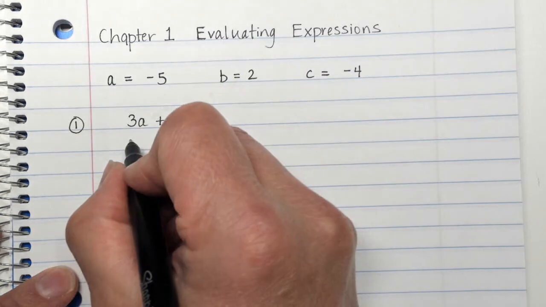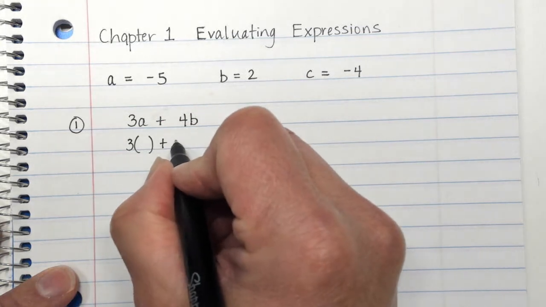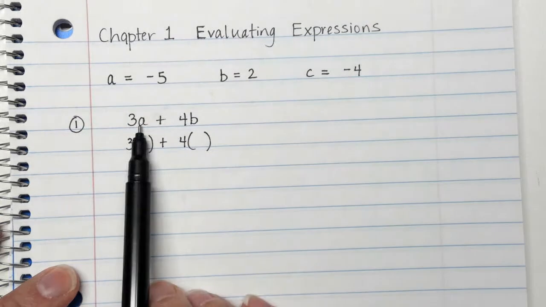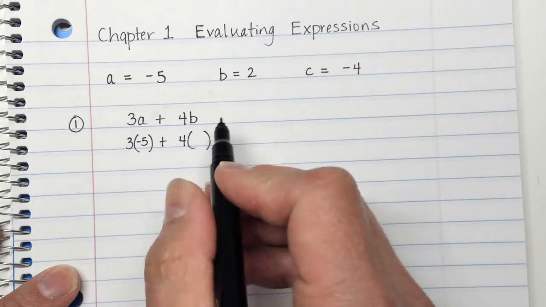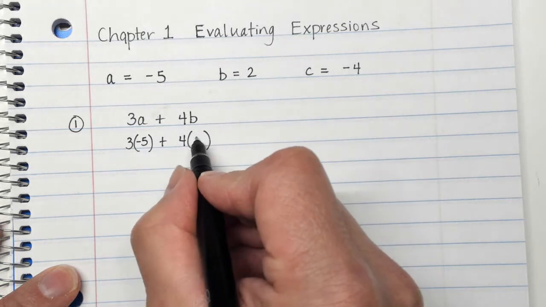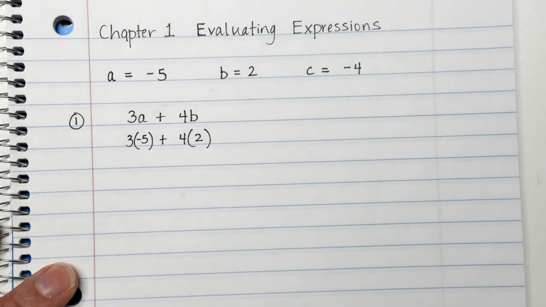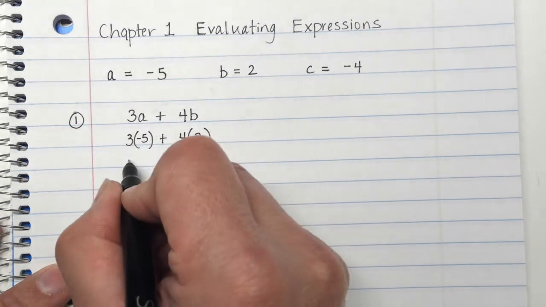In algebra, high school algebra, we want you to use parentheses to show multiplication. So A is -5, you put a -5 in here. B is 2, you put a 2 in there. And then you multiply before you add. So we're going to multiply these, and then add the results together.